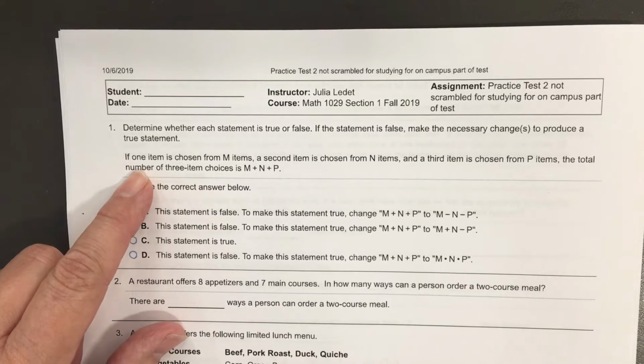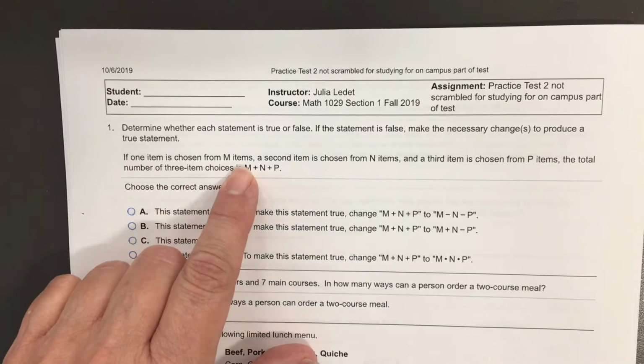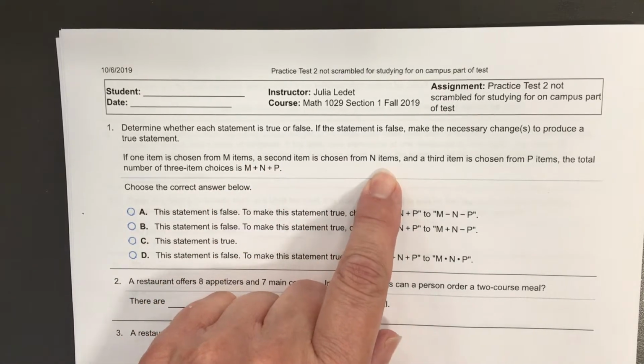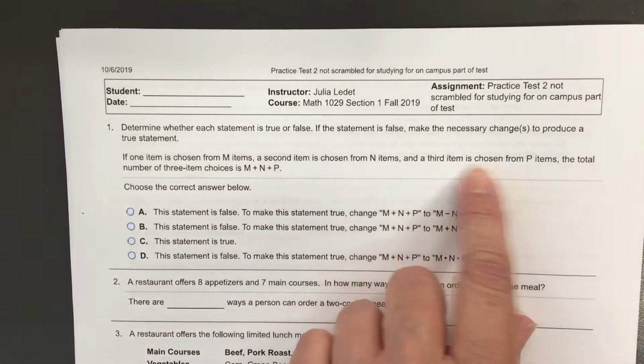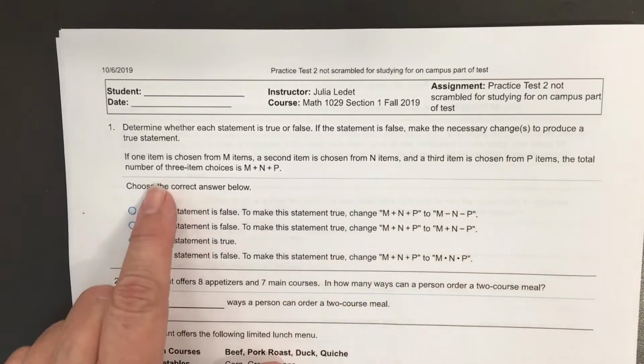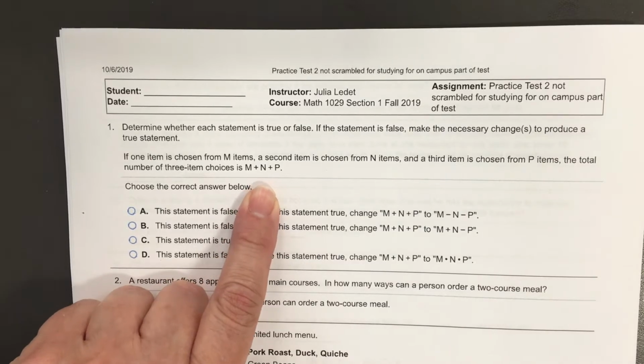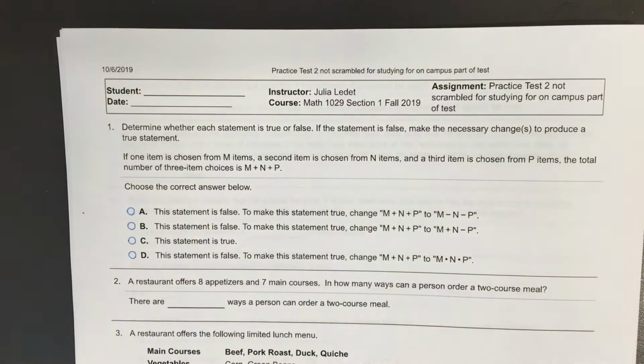Here's my statement. If one item is chosen from M items, a second item is chosen from N items, and the third item is chosen from P items, the total number of 3-item choices is M plus N plus P. That statement is false. What should it be? M times N times P.